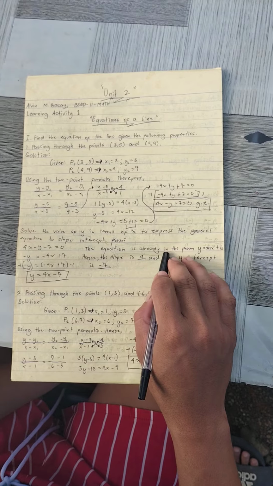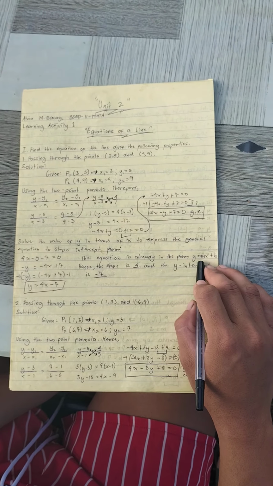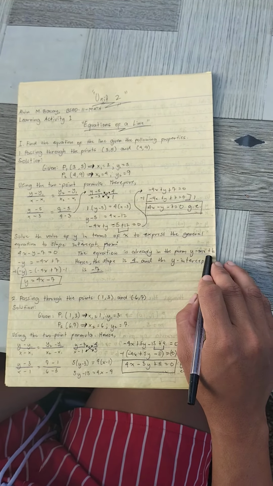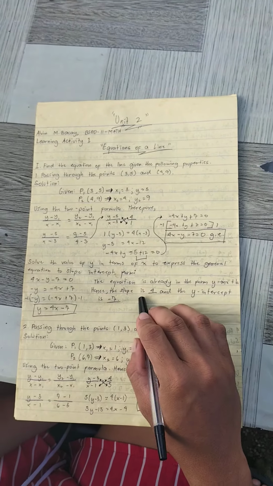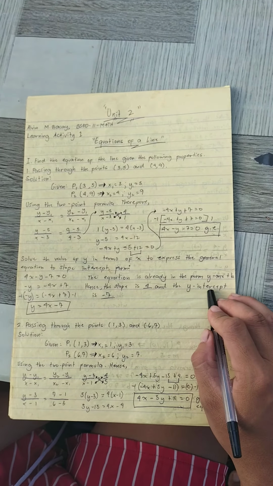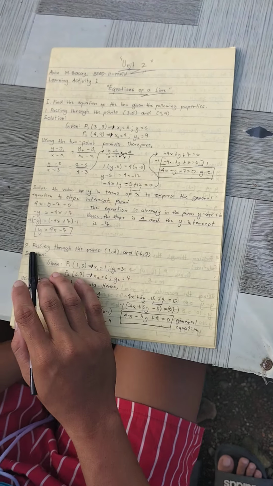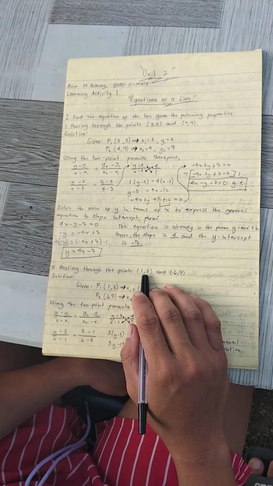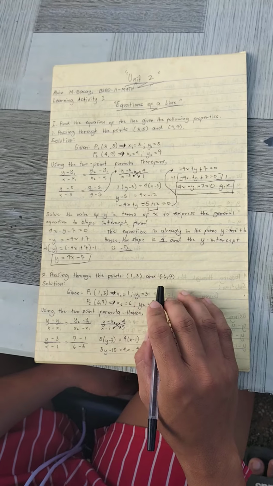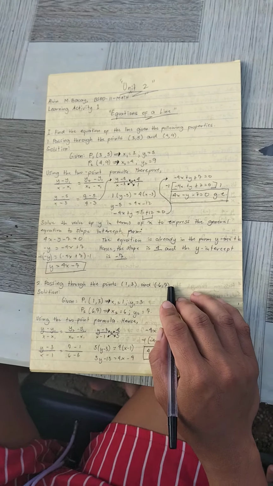So, the equation is already in the form y is equal to mx plus b. Hence, the slope is 4 and the y-intercept is negative 7. Number 2. Passing through the points (1, 3) and (6, 7).